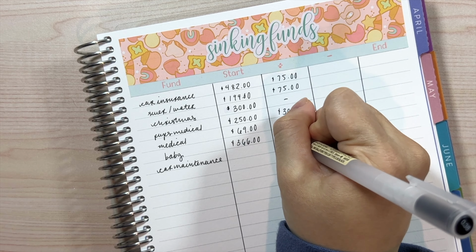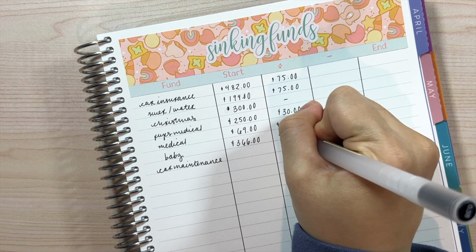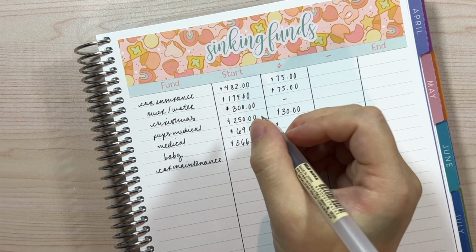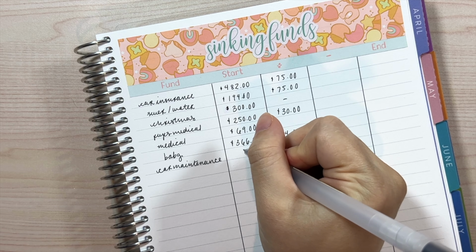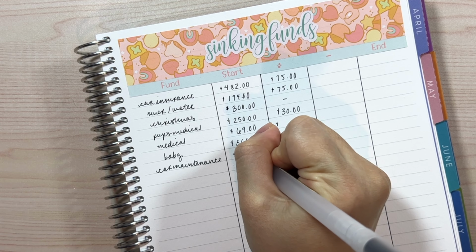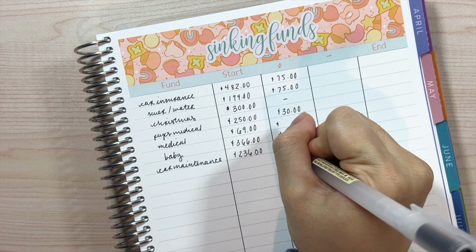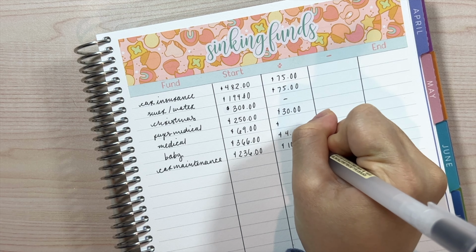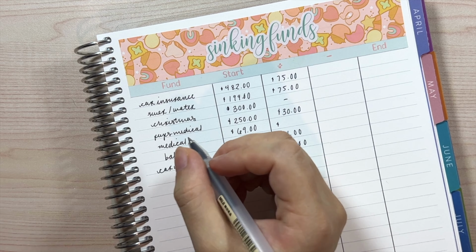For the baby's category, she is at $366. I think I'm just going to add like $4 just to make it an even $370, but we're leaving it like that since this is a good bit. Next we have car maintenance. I'm hoping we don't have anything needing to be done anytime soon, so we're starting with $236. We are going to add $10 in here. I should have probably added $14 to make it even, but I already wrote it, so it's fine.